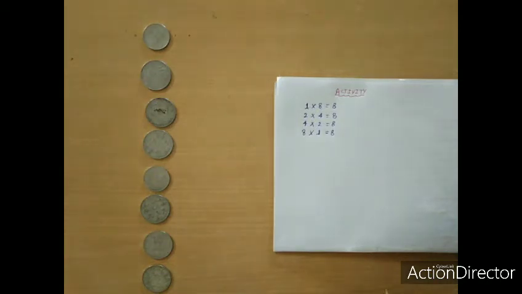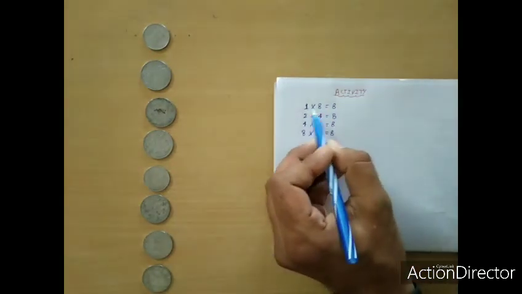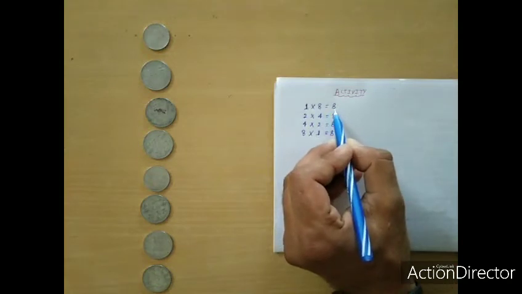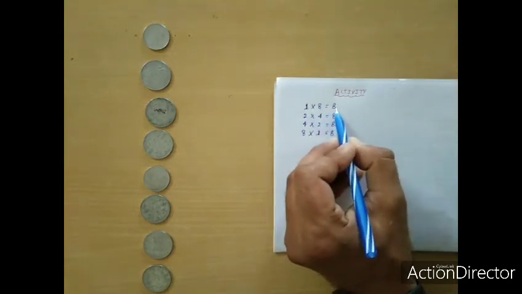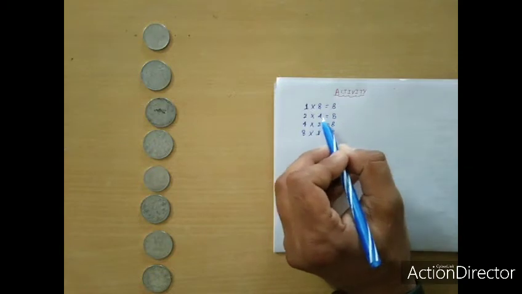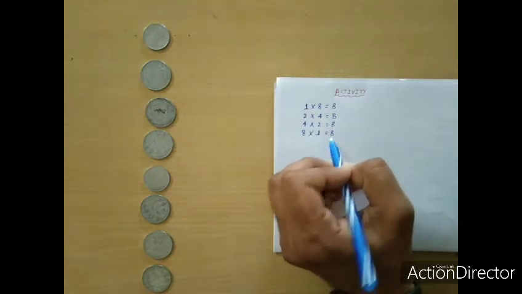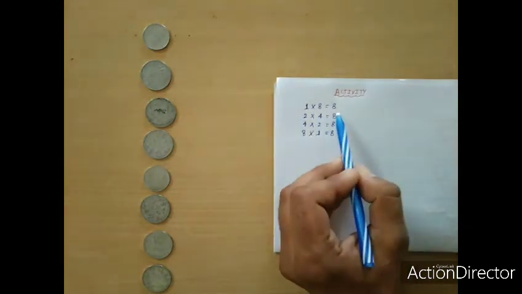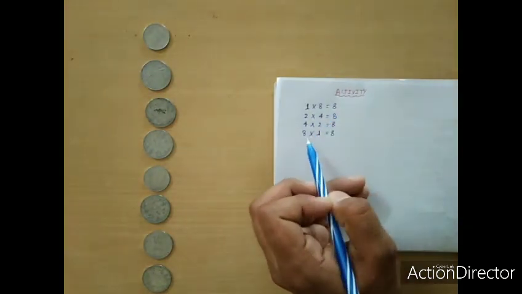So now dear students, we arranged all these 8 coins in different orders, and what we observe is that we get 2 numbers which we multiply with each other, and we get the total number of things or coins, right? Then 2 4s are 8, 4 2s are 8, and 8 1s are 8. So basically we get the factors of 8 here.